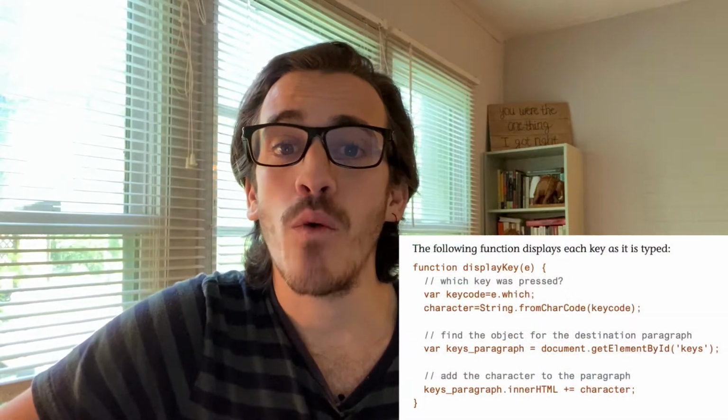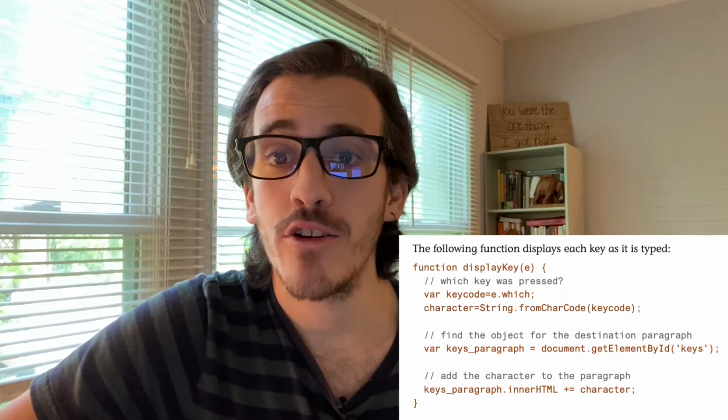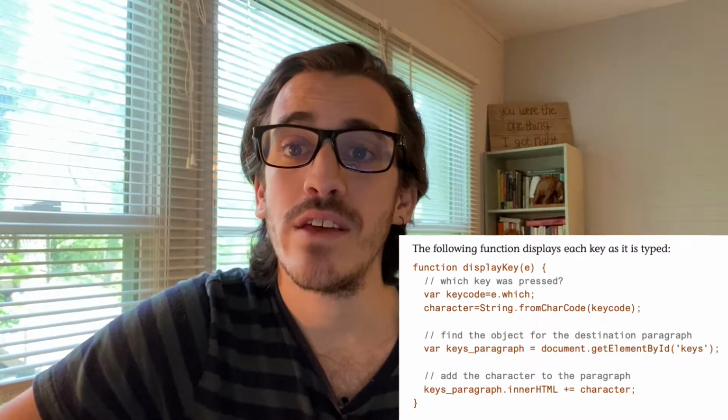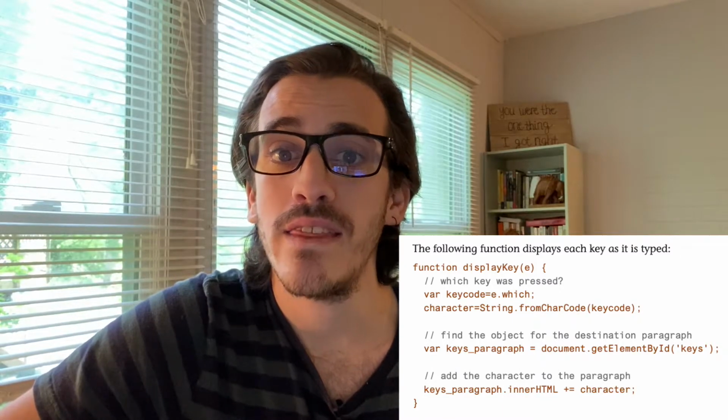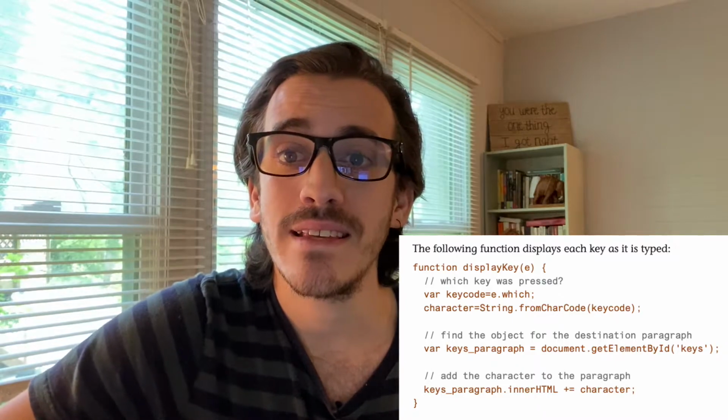Well, you can find this out with the event object, which is sent to the event handler when this event occurs. The event.which property stores the ASCII character code for the key that was pressed. So the display key function receives the event from the event handler and stores it in the variable. Then it assigns a key code from the e.which property, in this example in your book.